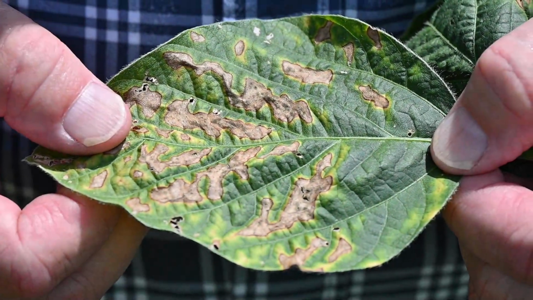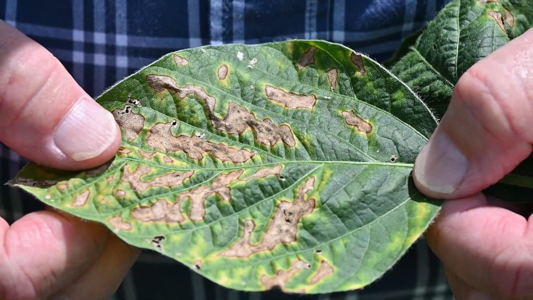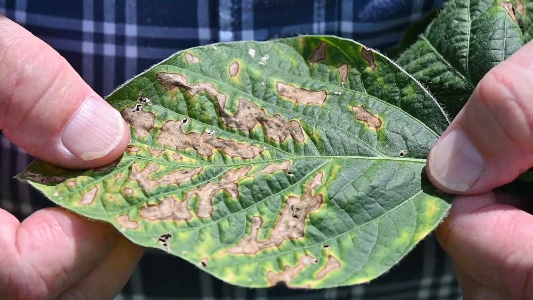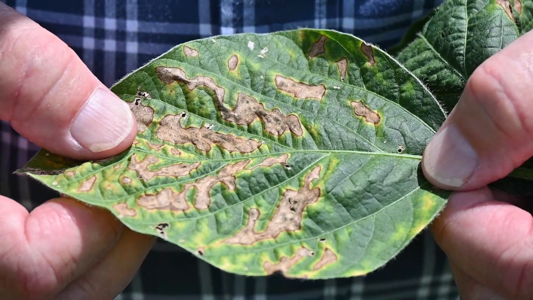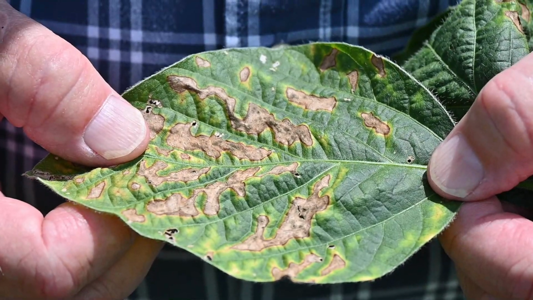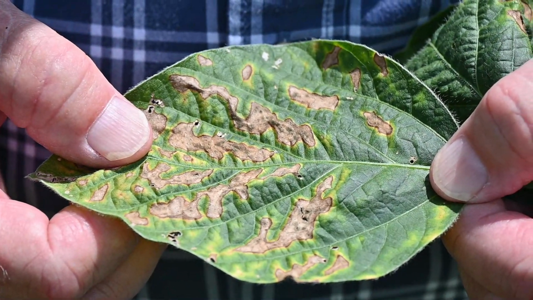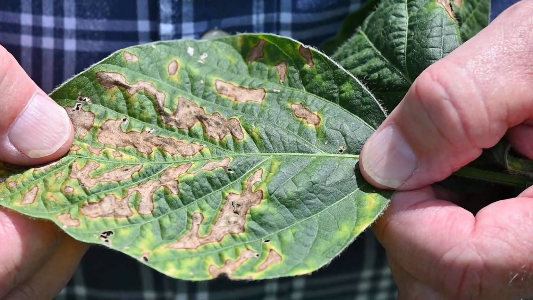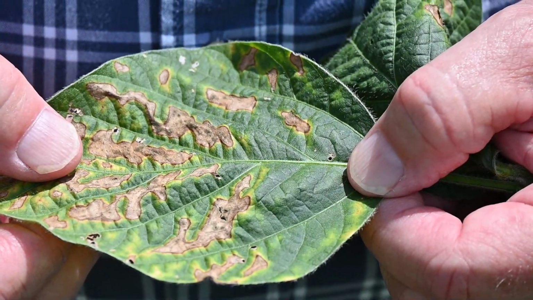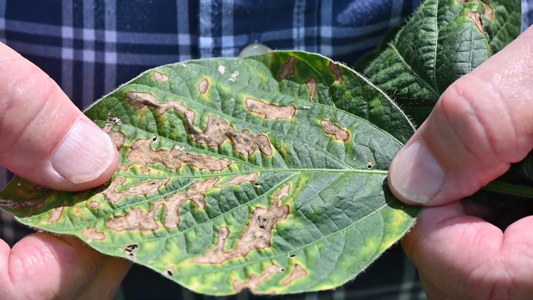Just because a plant has spots on its leaves doesn't necessarily mean it's a disease. And this is an example of actually a burn, ironically, from a fungicide. And the fungicide contains some chemistry in the class of what they call the triazoles. And this particular triazole will actually burn the plant.